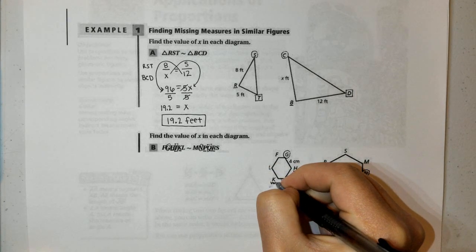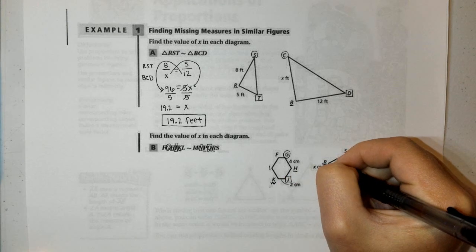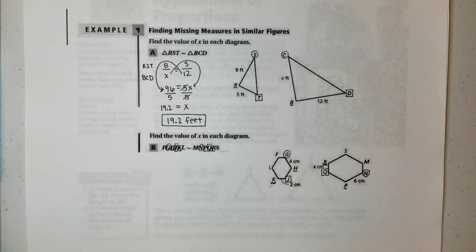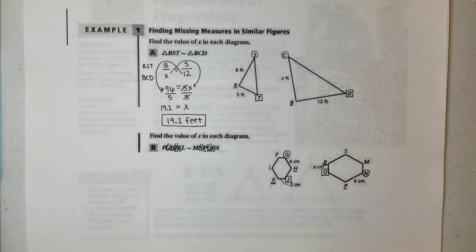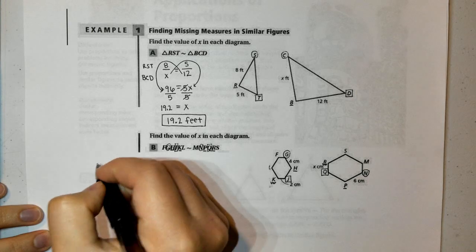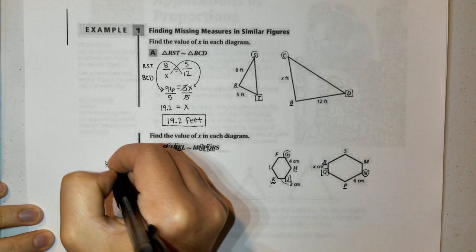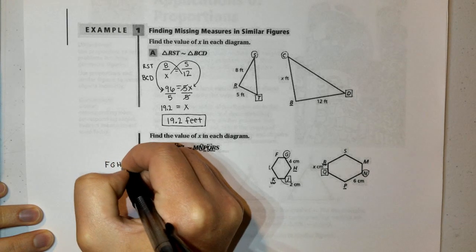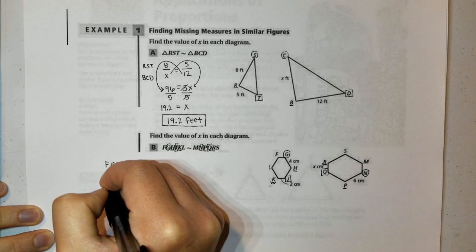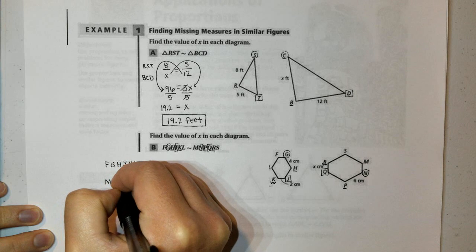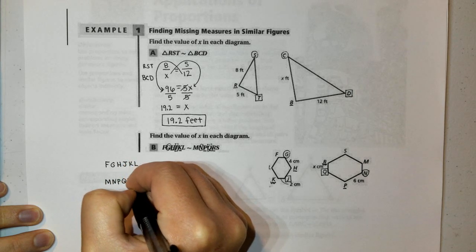So that's a lot going on. That's why it might be helpful to color code, or like how I was doing, using different shapes or different lines to represent what is similar. So first we have the FGHJKL shape, and then MNPQRS.